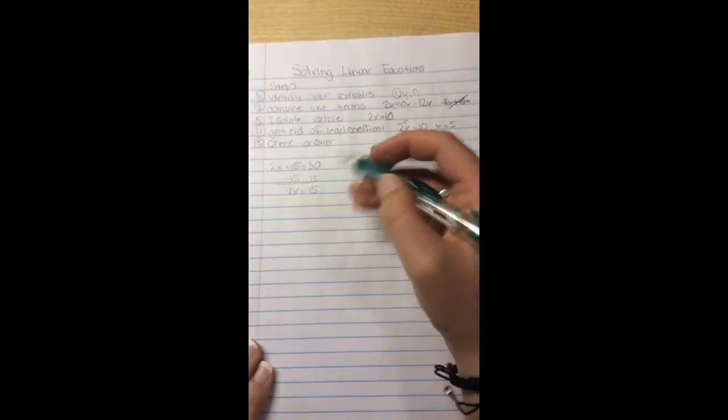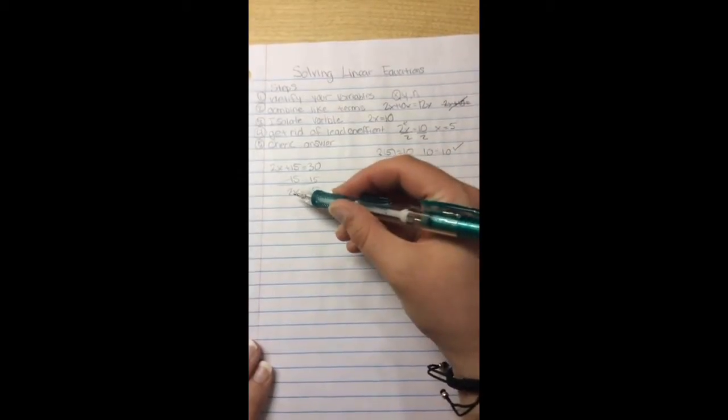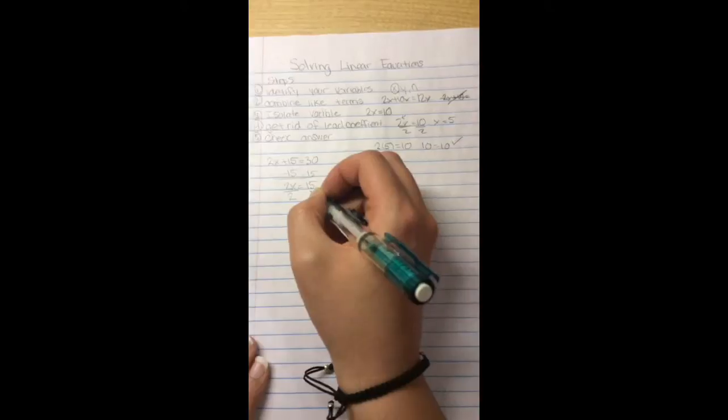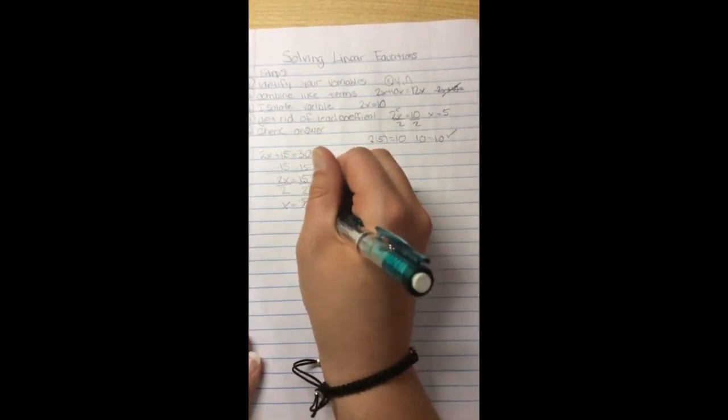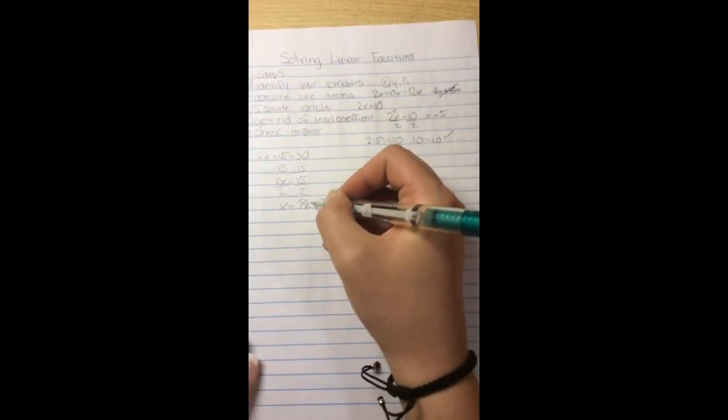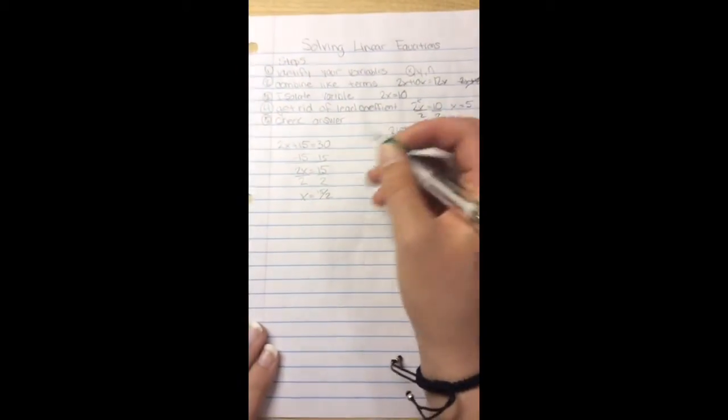Now, the next step is to get rid of this leading coefficient with x. So now we're going to divide by 2. So x will equal 15 over 2. In most cases, people would like to do decimals, but I just like leaving them as a fraction.